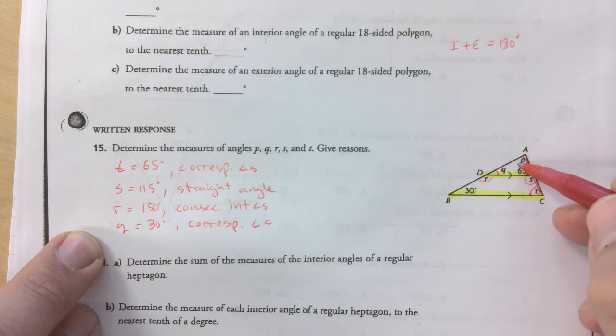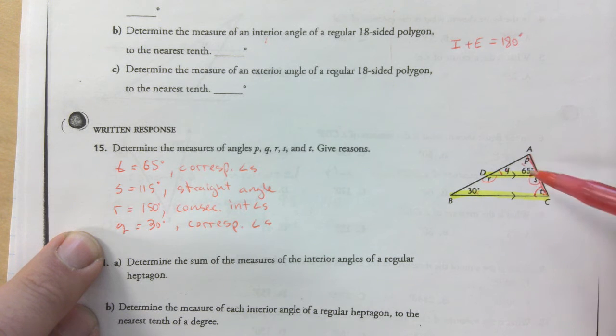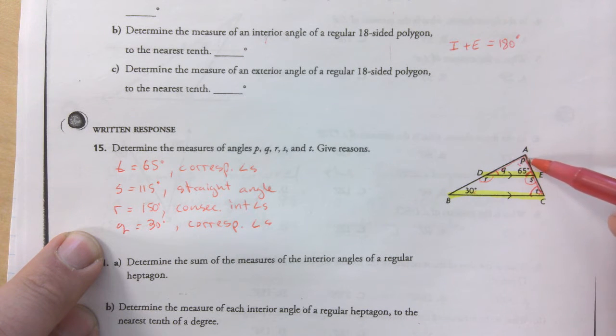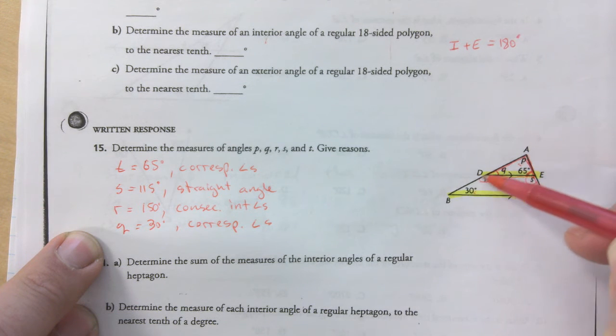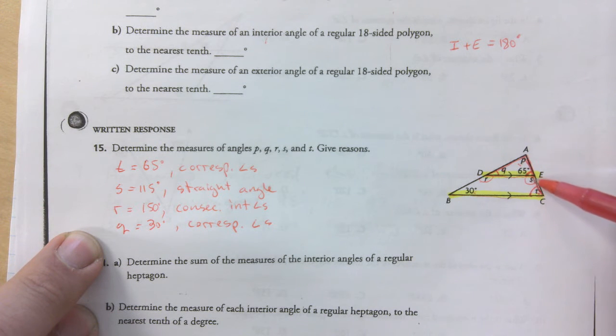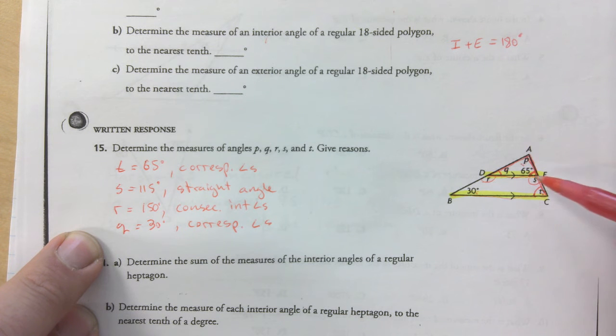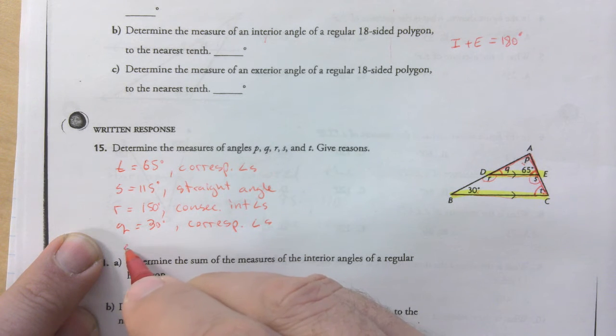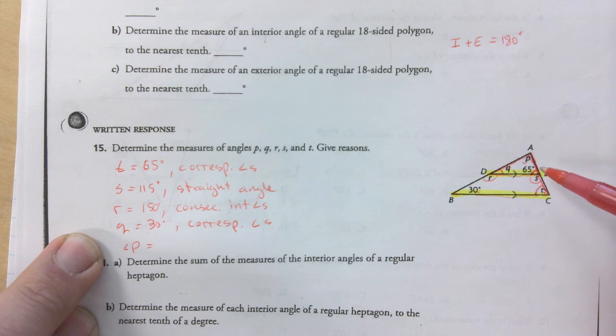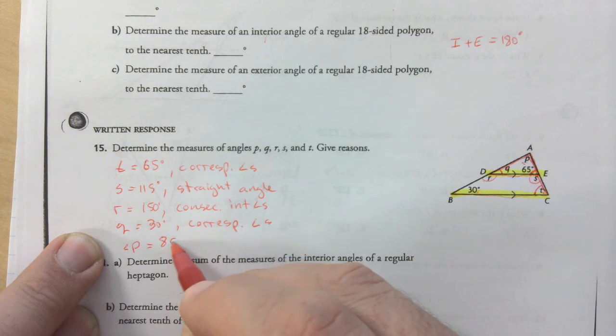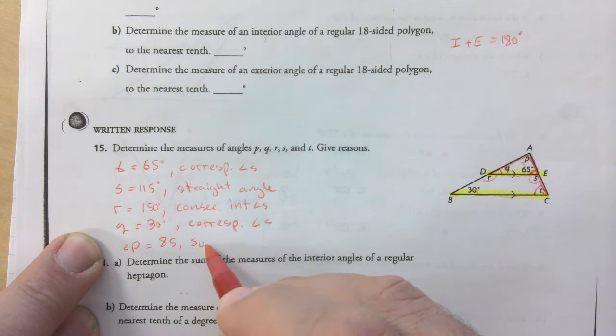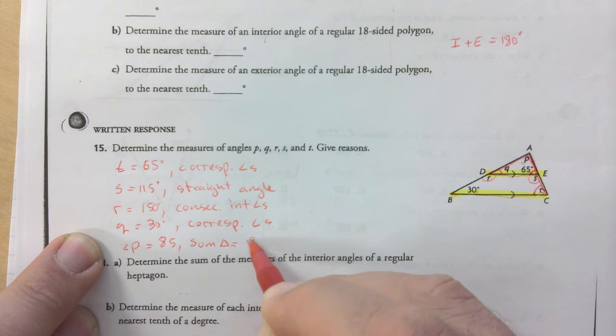And then P, last but not least, you've got this small triangle here, right? Or you have the large triangle out here. Either one will work. So angle P, I'm going to go 180 minus 65. So these two are 95, so that P is 85. Sum of triangles equal to 180.